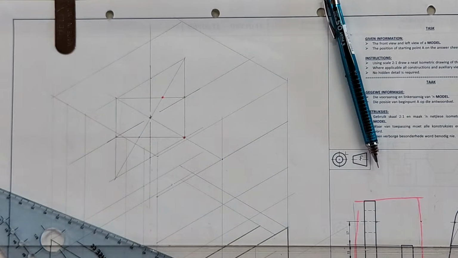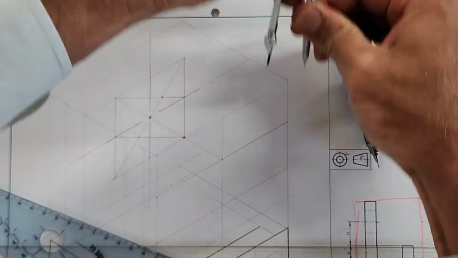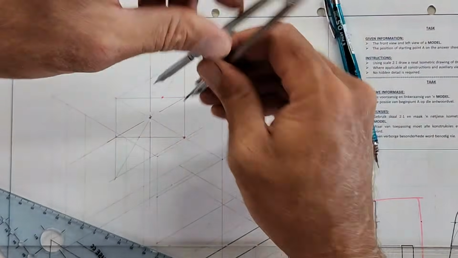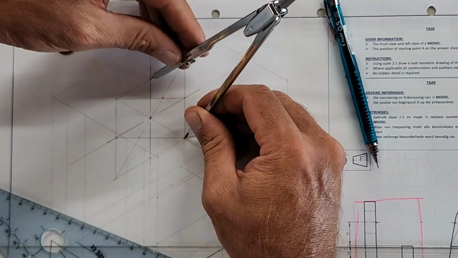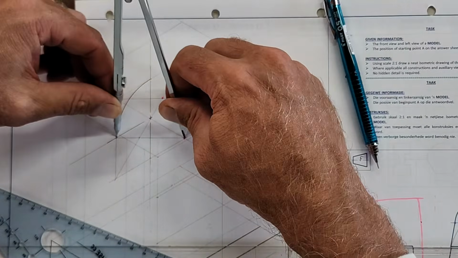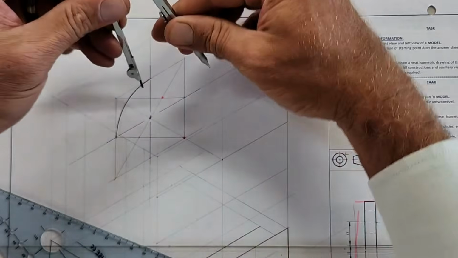Okay, yes or no? Alright, so let's do the first one here on the front. There we go. Double check it here, double check it there. There's my first arc. Flip it.